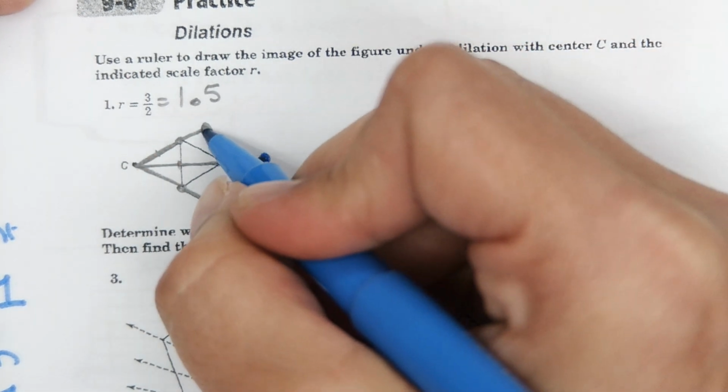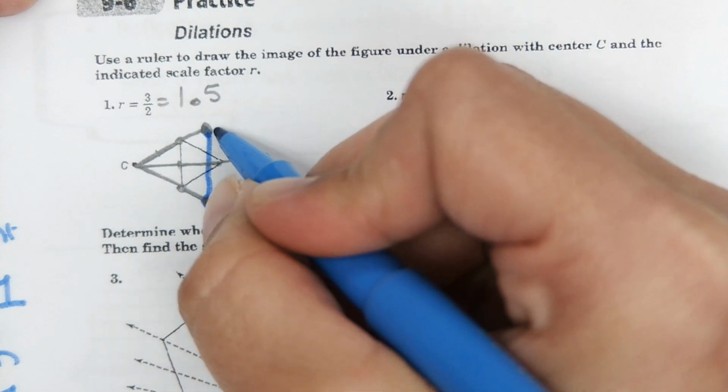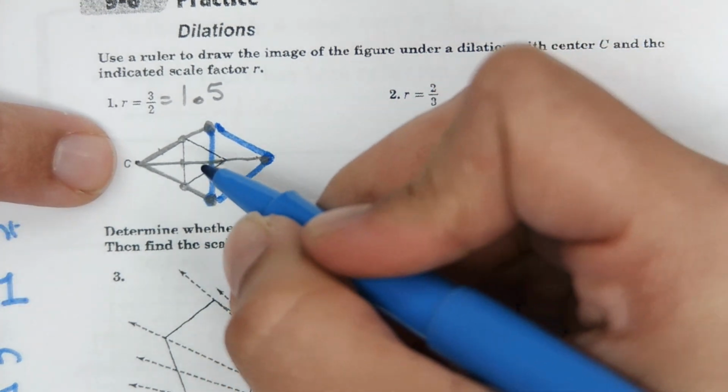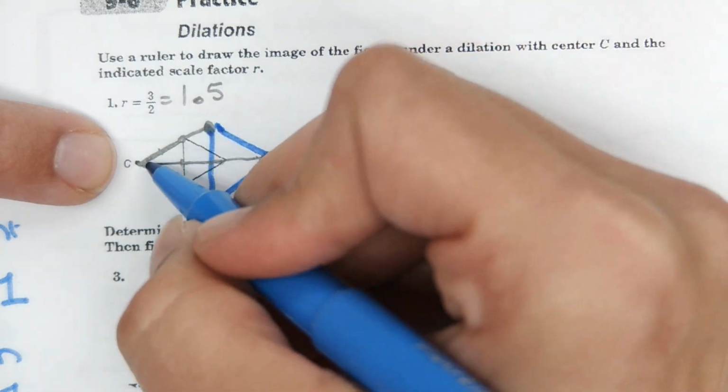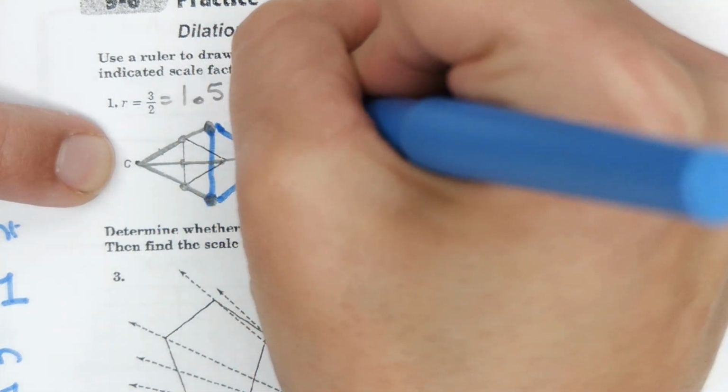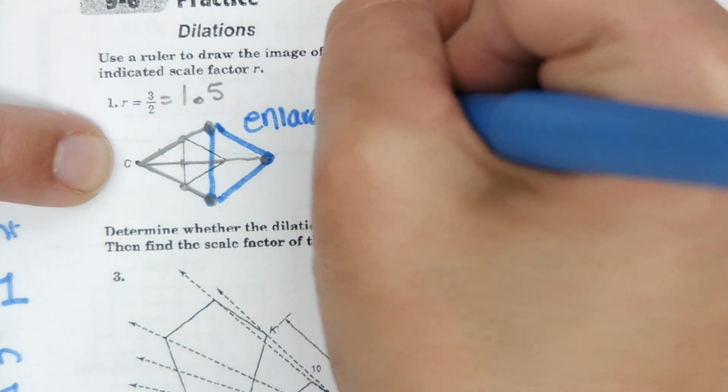And then connect our dots to get our new triangle here. So this is 1.5 times larger than this, and all these points are 1.5 times the distance from the center of dilation. This is an enlargement because it's getting bigger.